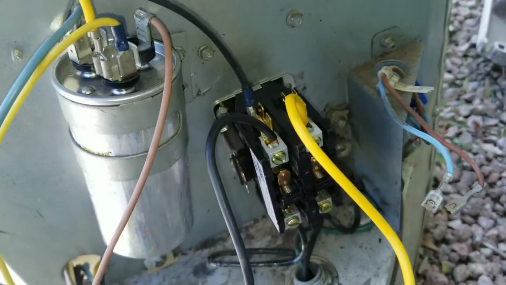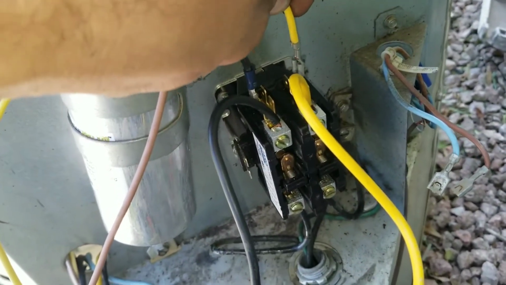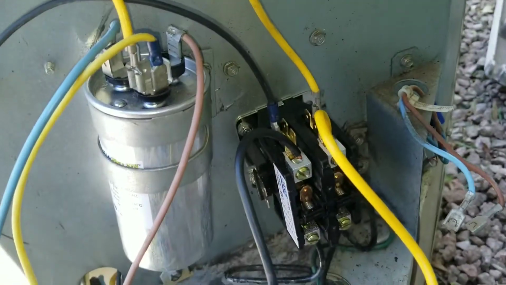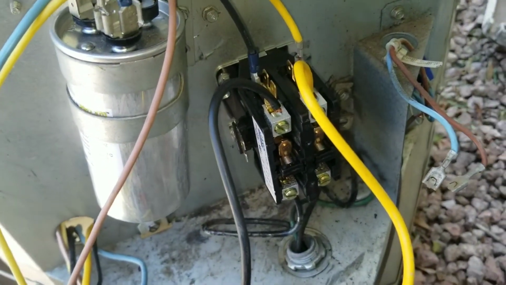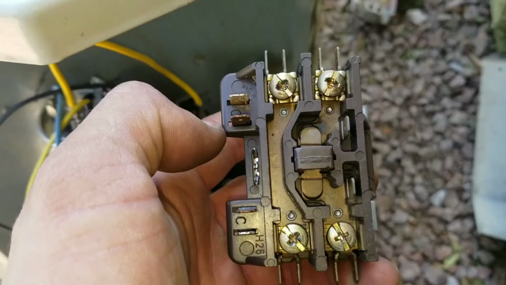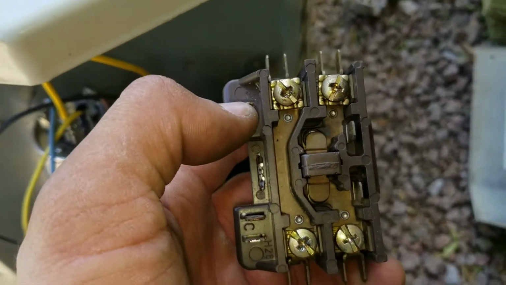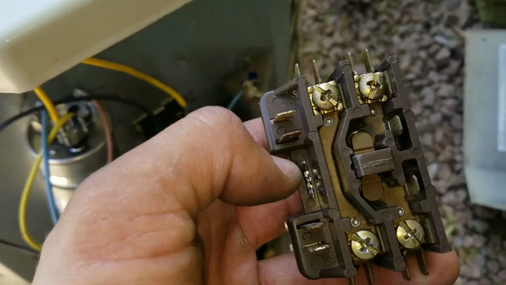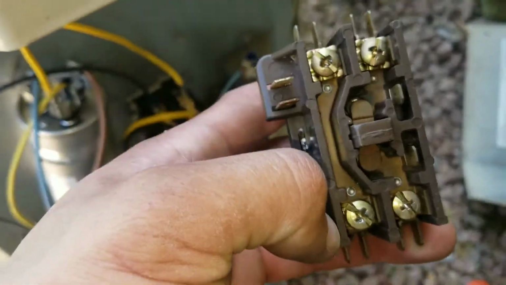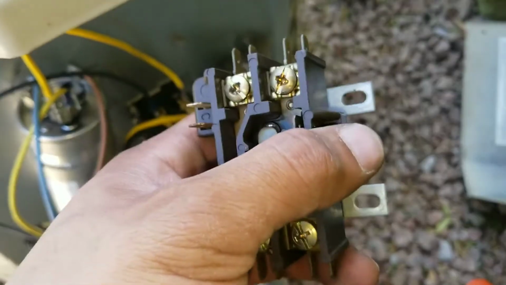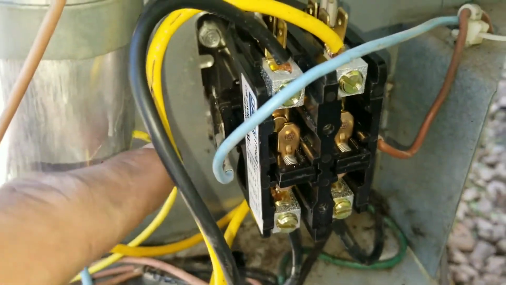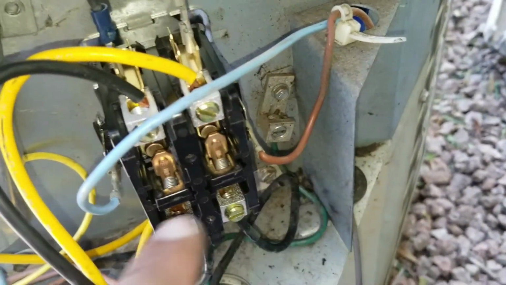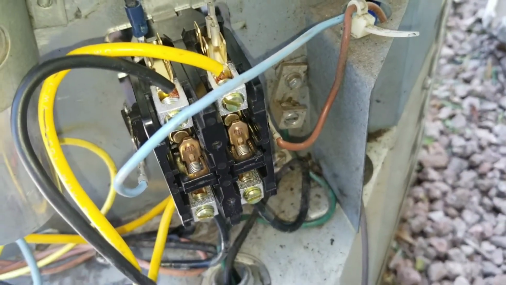This is from the fan motor. This one is from the capacitor. Now the only wires we have left are for our thermostat. On the old contactor you see here, we had one wire up top, one on the bottom, but they were still on separate terminals. On the new ones, instead of having them both on one side, they put one on one side and one on the other. So all we're doing is connecting one to one side, one to the other.